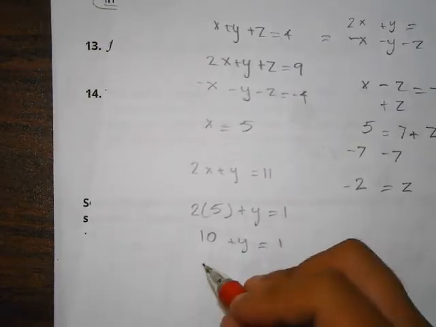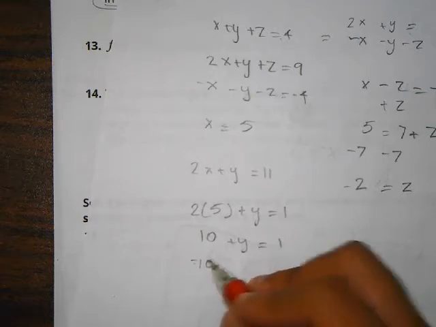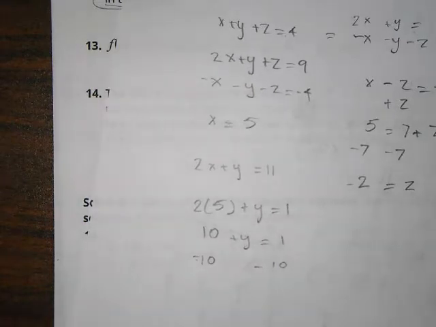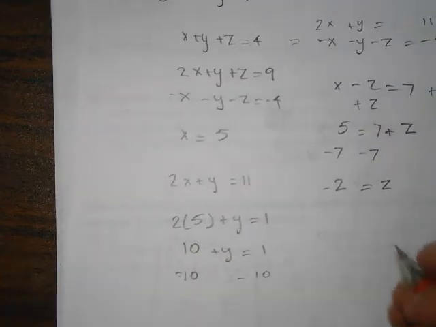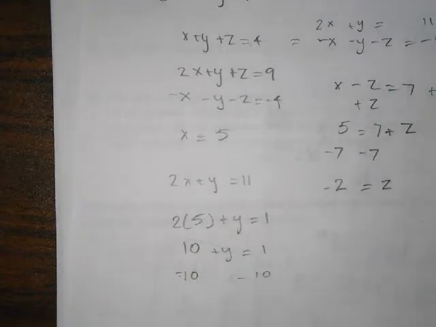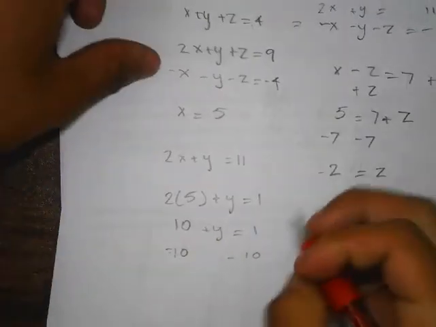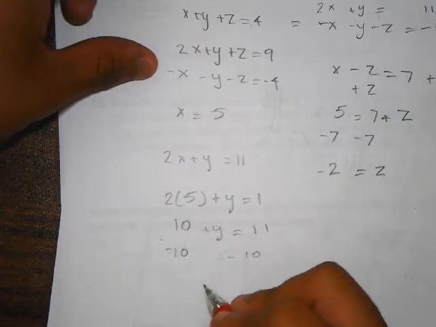Then we subtract 10 on both sides, and you just get y equals 1.